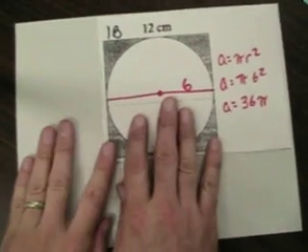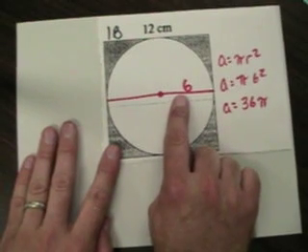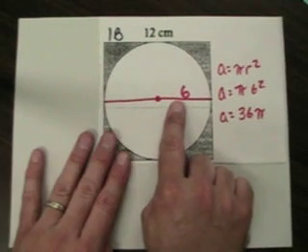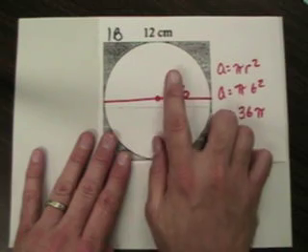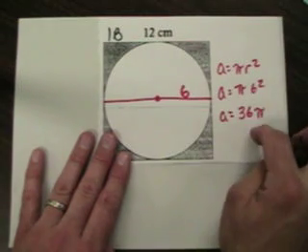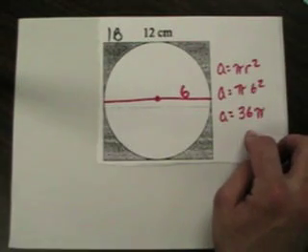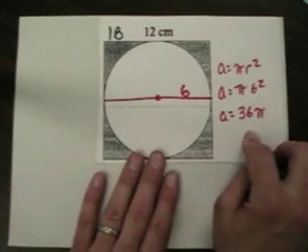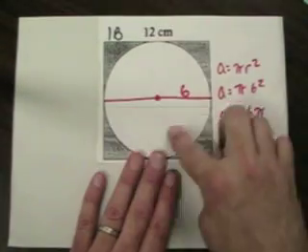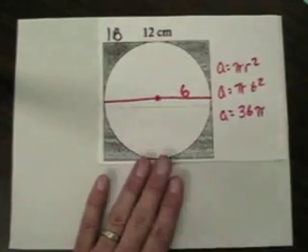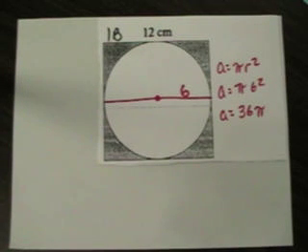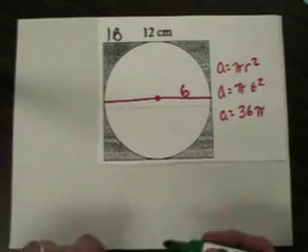So I basically said, well, this radius must be half of the diameter, or half of the side of the square, so it equals 6. And I just plugged in my value, and I got that the area of the center part of the shape is 36 pi. Now, they asked us to find the shaded area, and this is a donut hole problem.